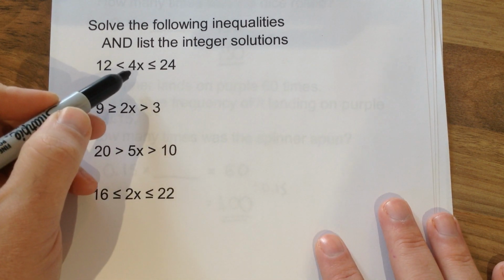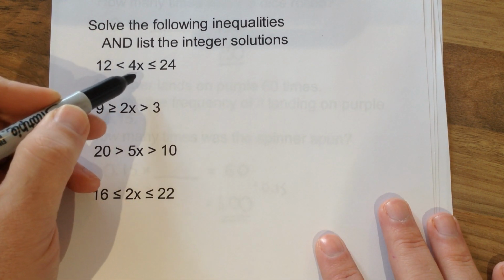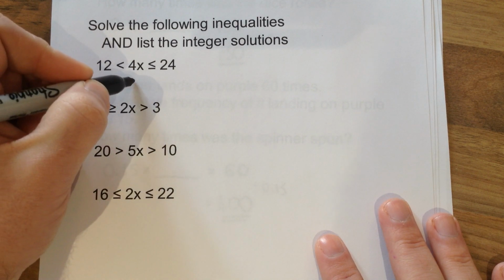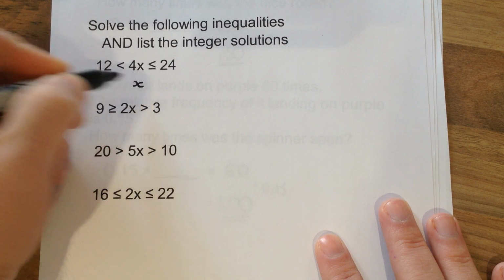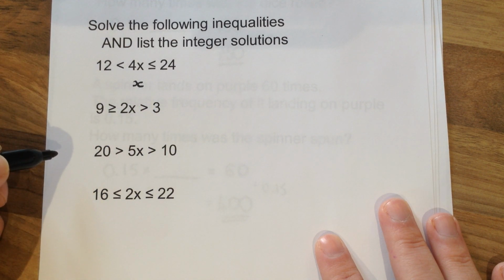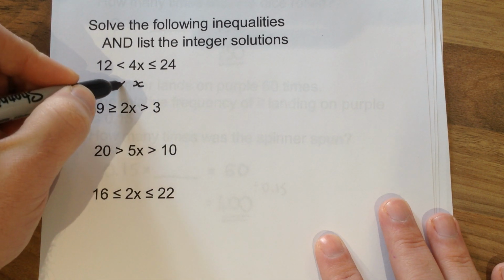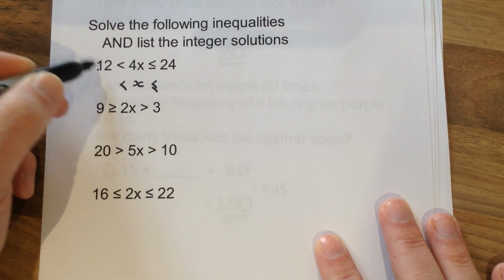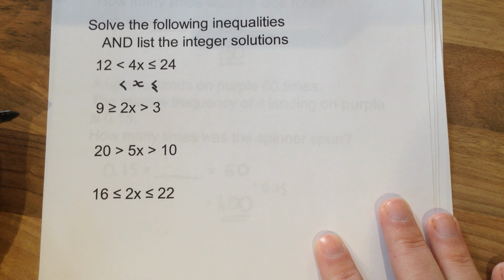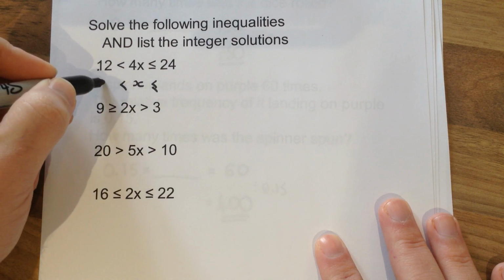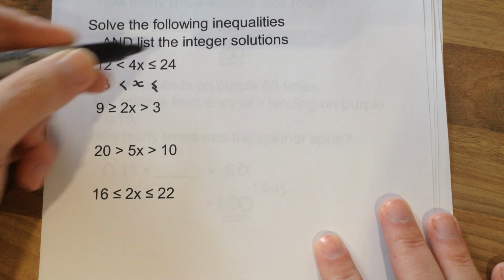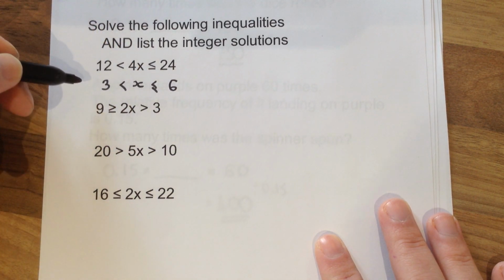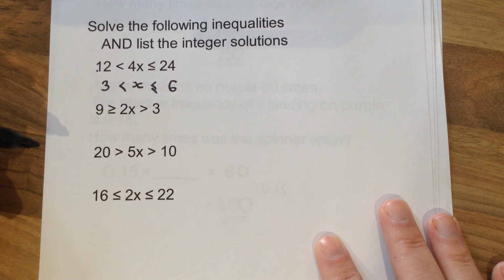Now to solve this first equation, what I'd have to do to try and get that letter x on its own is I would have to divide it by 4. So if I do 4x divided by 4, it gives me x. The inequality symbols do not change, but I'd have to then divide both of these numbers by 4 as well. 12 divided by 4 gives me 3. 24 divided by 4 is 6. So this would be the solution that we were asked to find.